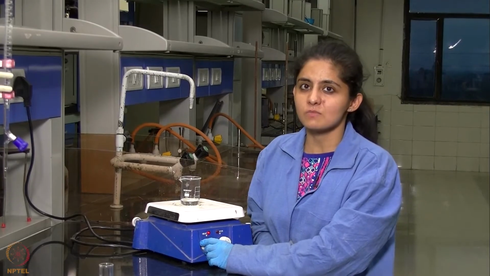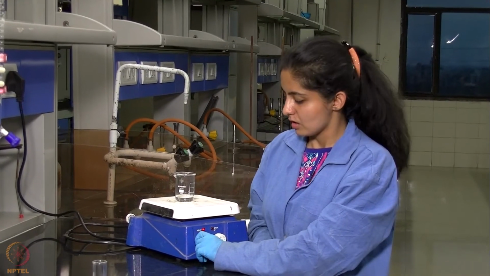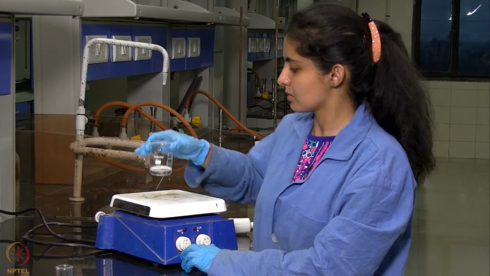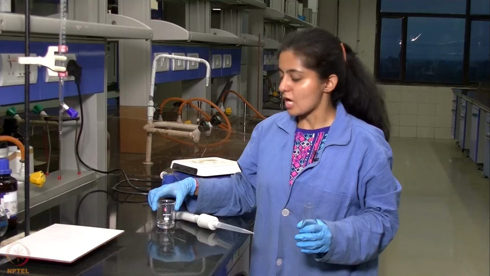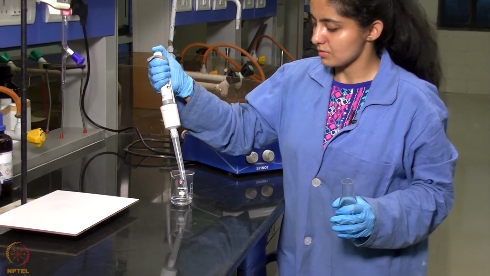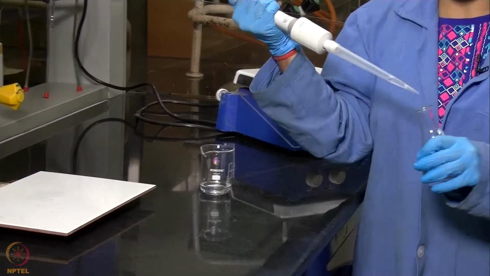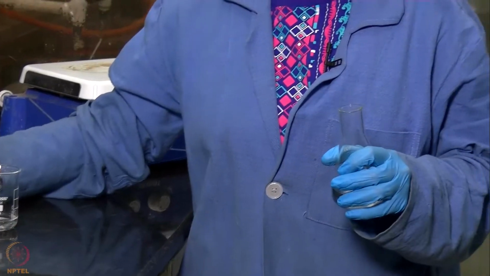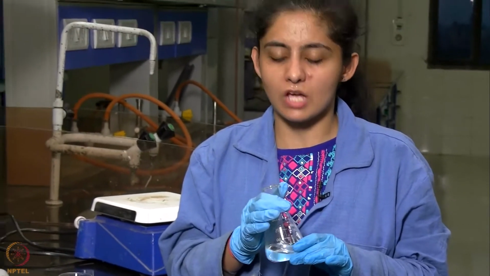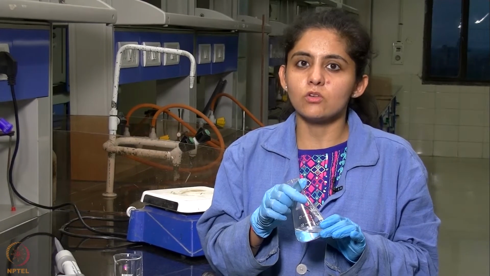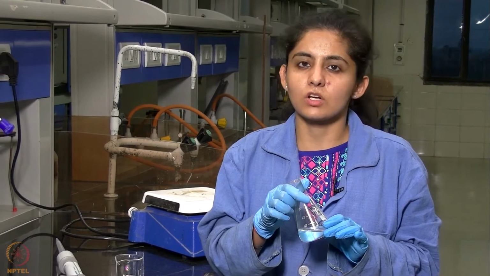Now that the solution has been heated for half an hour, we will switch off the heating mantle and bring it to room temperature. Now that the solution has come to room temperature, we will be withdrawing 2 ml from this and adding it to ice cold water, and then titrating it against NaOH solution as we were doing earlier. The titer value that we will get now will correspond to V infinity that we will be using further for calculations.